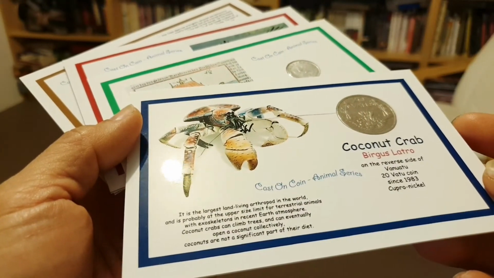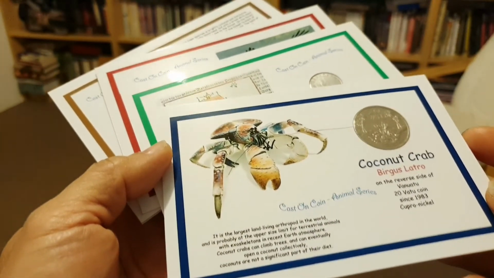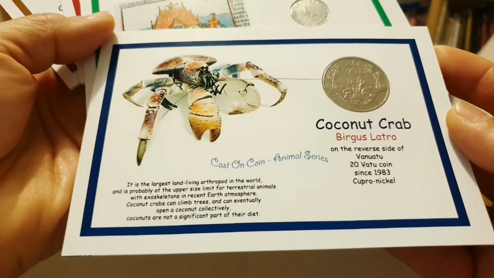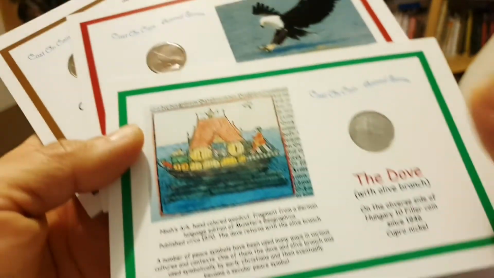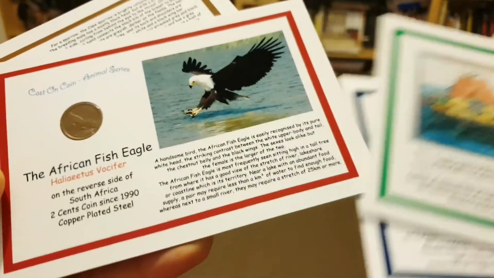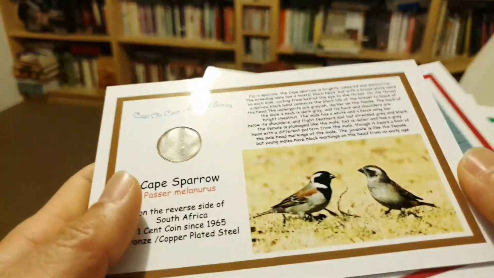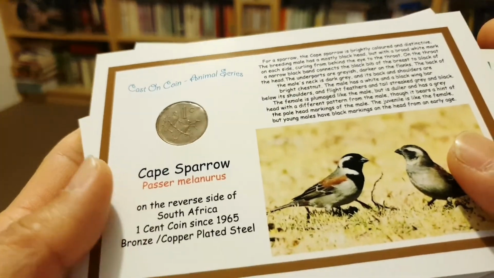I hope with this video you can design your own postcard. I think everyone can design a simple postcard like this. There are plenty of pictures we can use from the internet, and if we have many spare coins, why not?